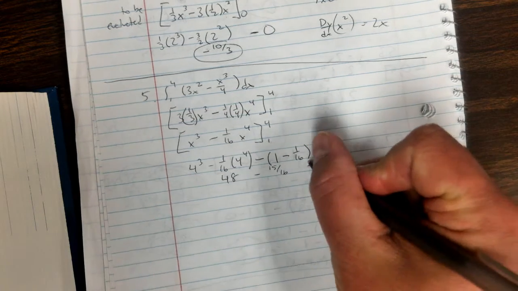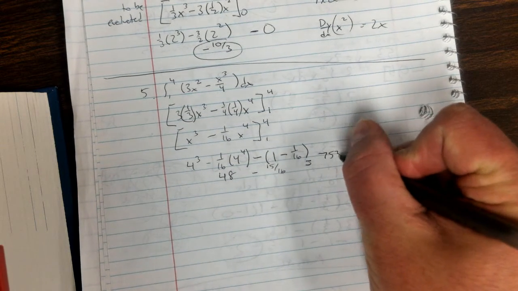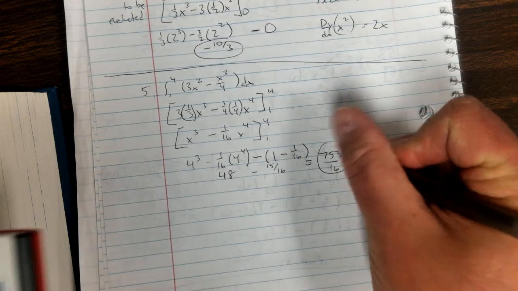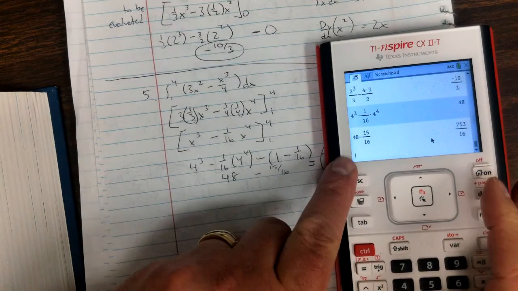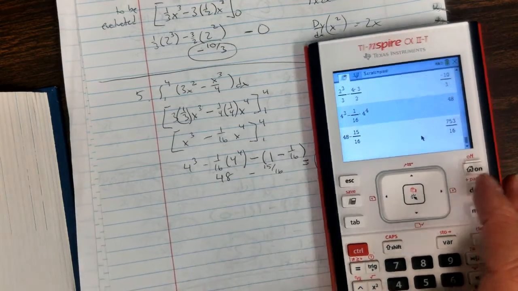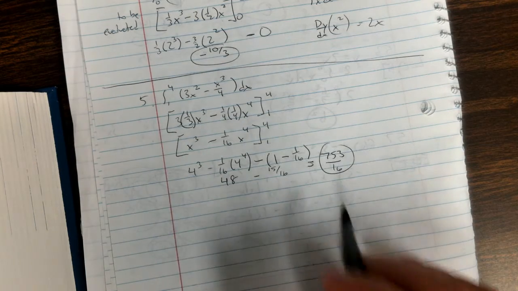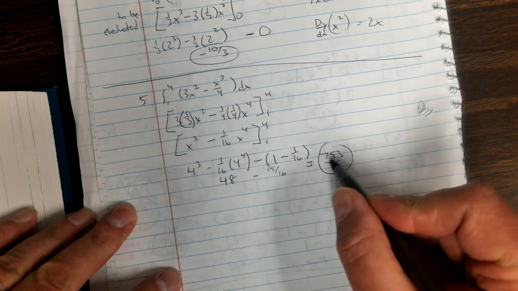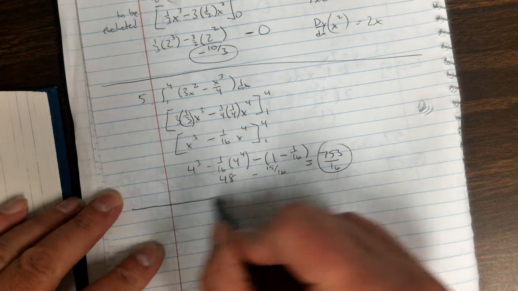And so when we do this, we get 753 over 16. So that's just 48 minus 15/16, and it tells you 753 over 16.